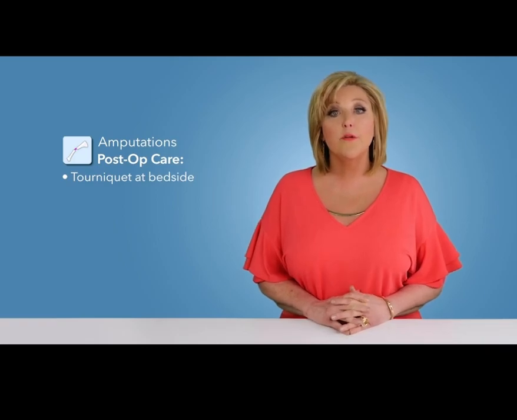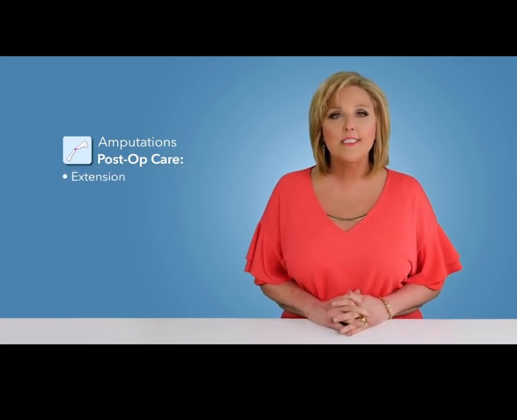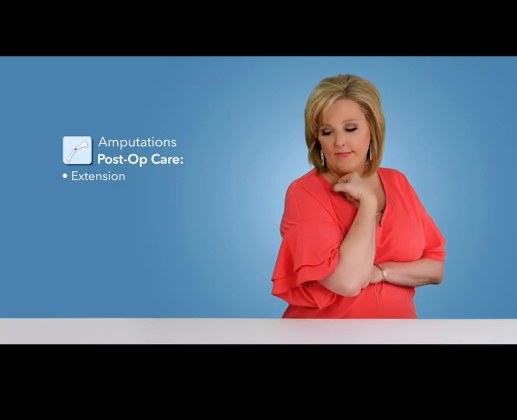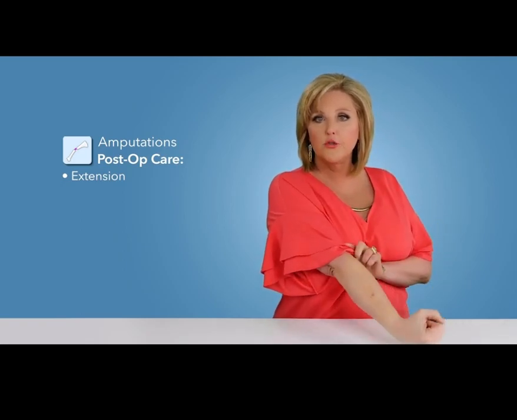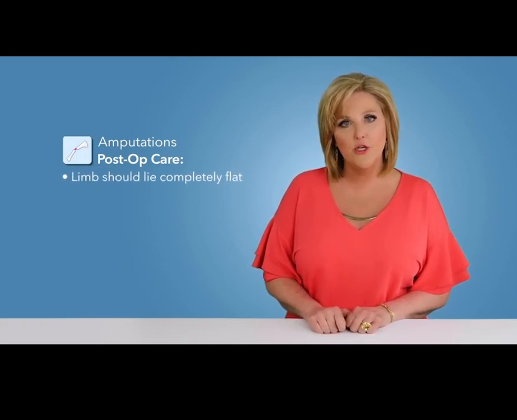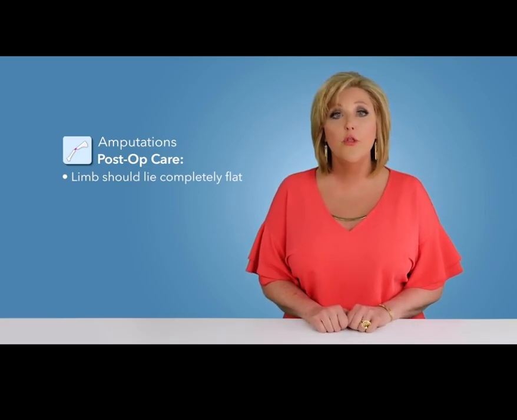Yes. Also, how do we prevent hip and knee contractures? Well, the word that will prevent a contracture is this: extension. All right, now look at my arm here. When I'm folding my arm in like this, what am I doing to this joint? I'm flexing, right? I'm making the angle smaller. When my arm is straight, I am extending. If you extend joints, you're going to help prevent contractures. So extension is good for contractures. Now, inspect the residual limb daily to be sure that it lies completely flat on the bed.